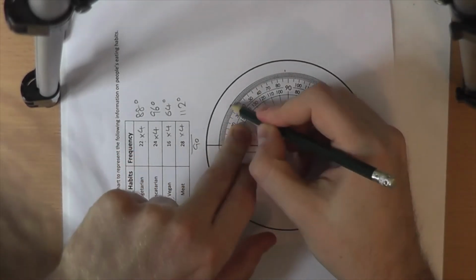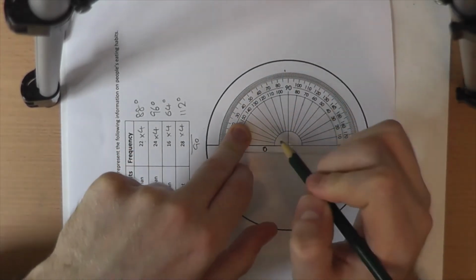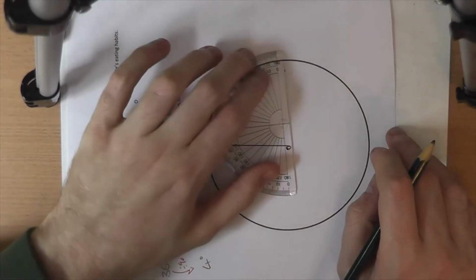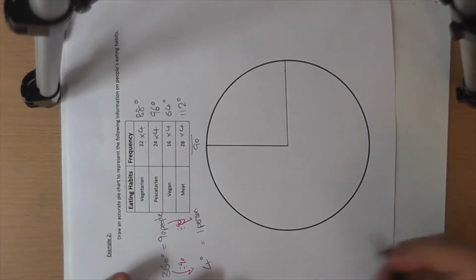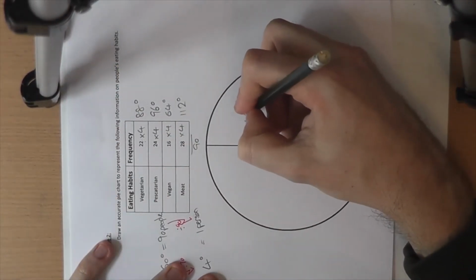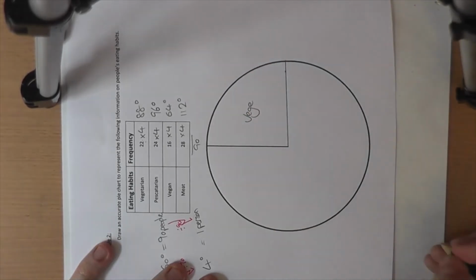And I'm going to do this carefully. I'm going to go round and I'm going to mark the 88 on there. And then I'm going to draw that line in. I'm going to go from the centre of the circle through the 88 degrees to the outside. And that's our first group, so that's vegetarian.